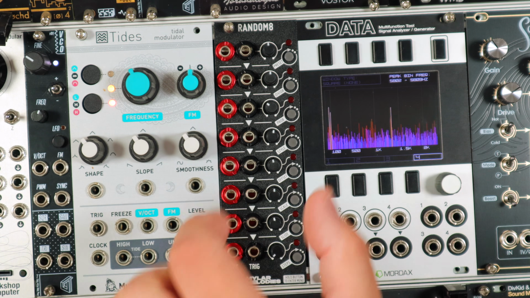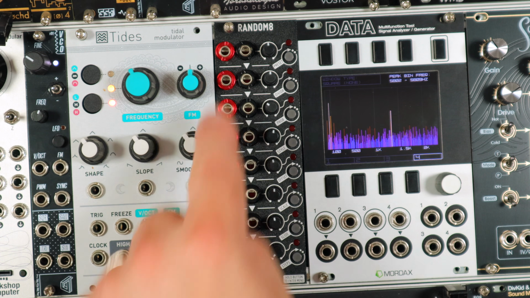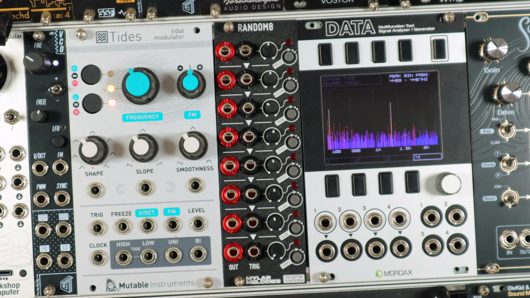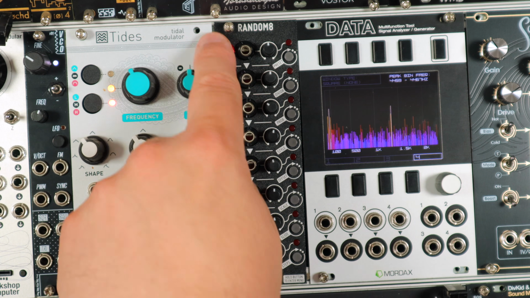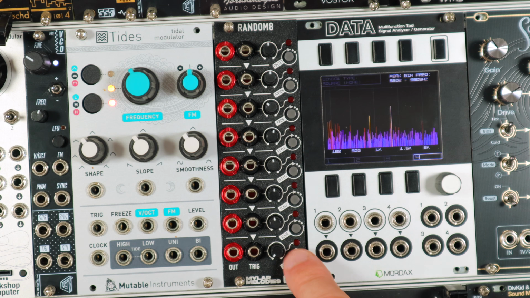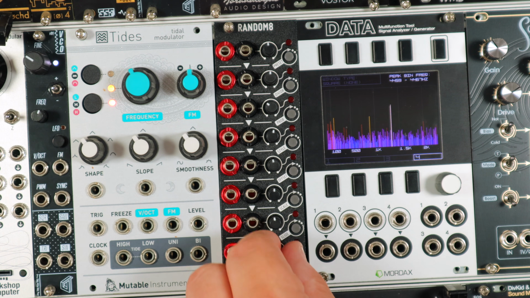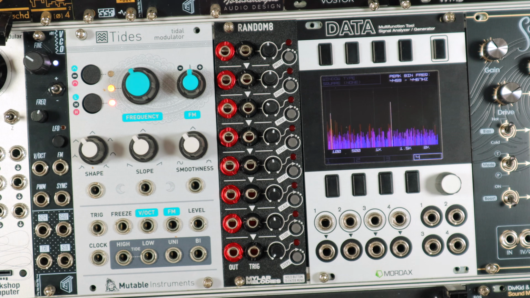So RANDOM8 is 8 channels of looping random voltages in 8 HP. The middle socket is a trigger input that normals down the panel, and the left hand socket is your output for your random voltages. When you're not in a menu here, you have a mini pot to attenuate the output, and that also selects things as you go through the menu.